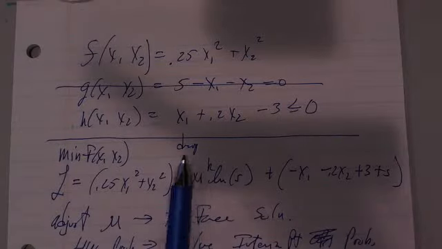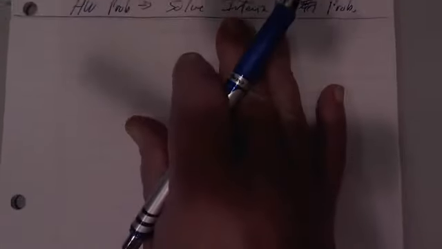Now, let me kind of list these. So we have iterative LP OPF. We have interior point OPF.